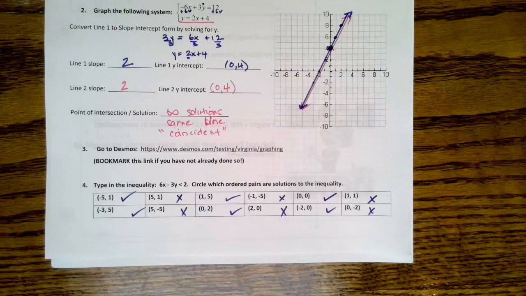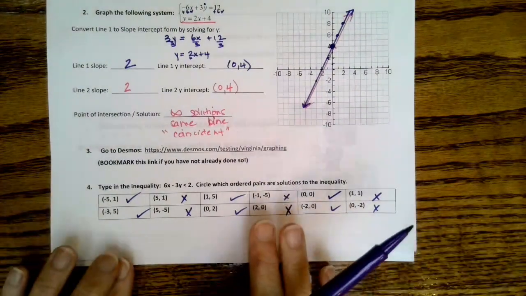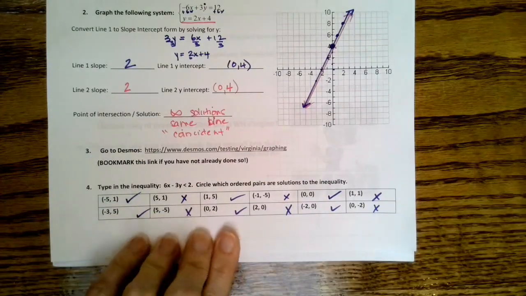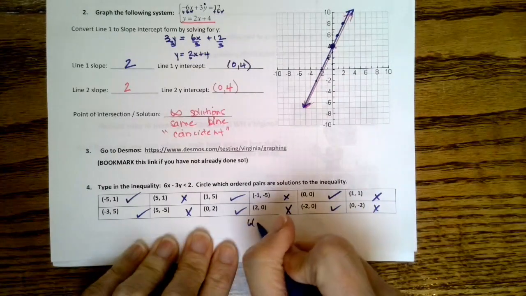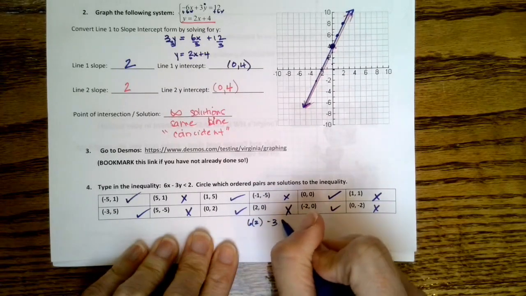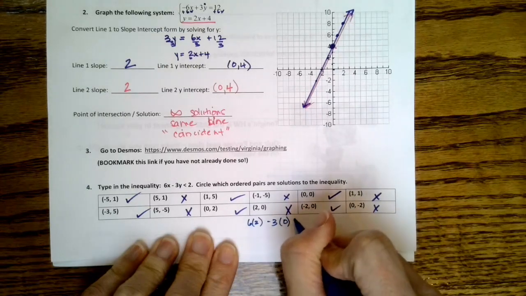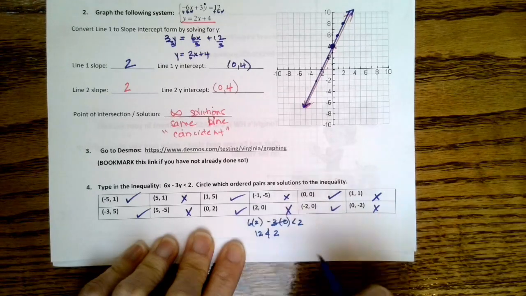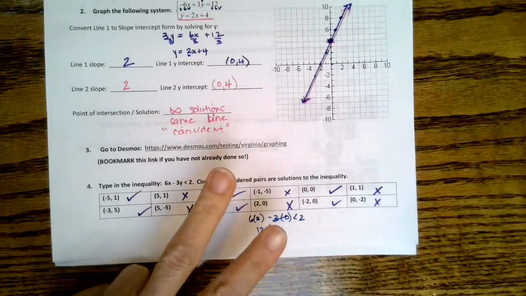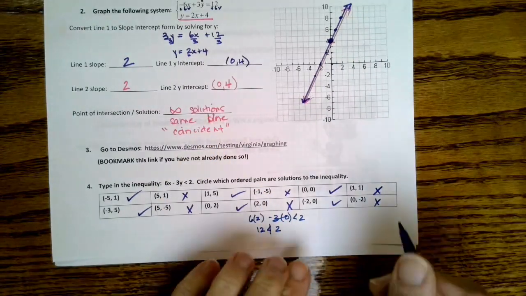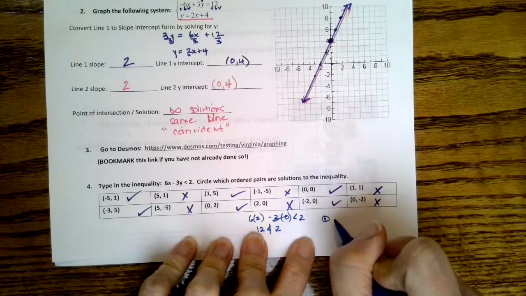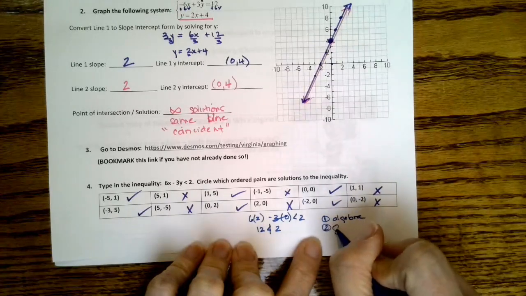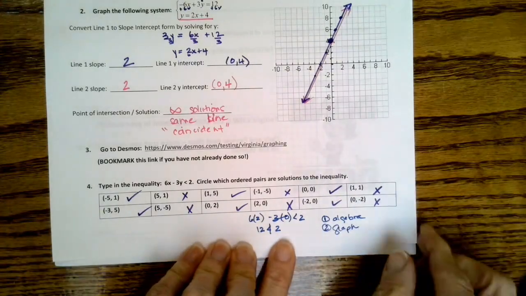All right, check your work with mine. Now keep in mind, other than the Desmos graph, you can take any point that you're not sure of, and remember, you can plug in that x and y. So I can say, hey, is 6 times 2 minus 3 times 0 smaller than 2? So is 12 smaller than 2? Of course not. That's why that's not. So there's 2 ways of checking solutions. Number 1 is using algebra, like we did here, and number 2 is using the graph, like you did with Desmos.